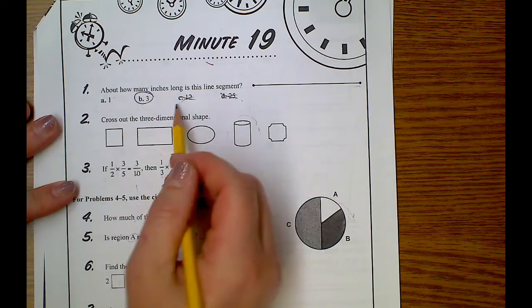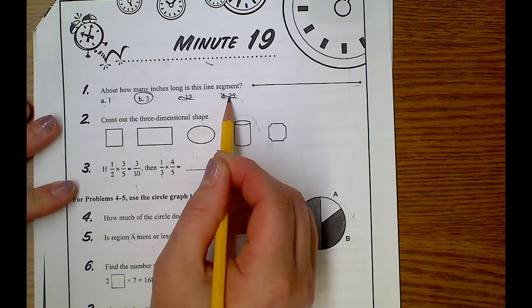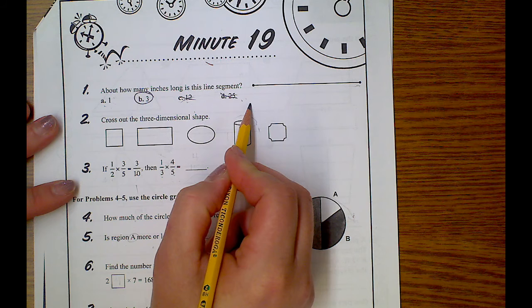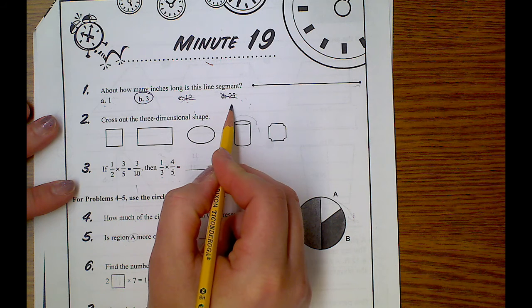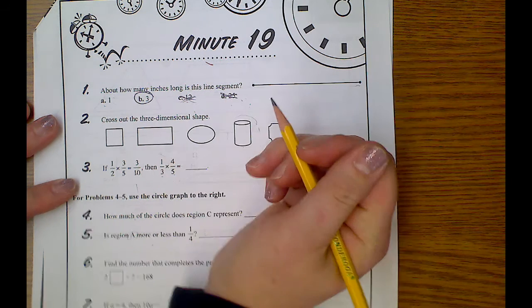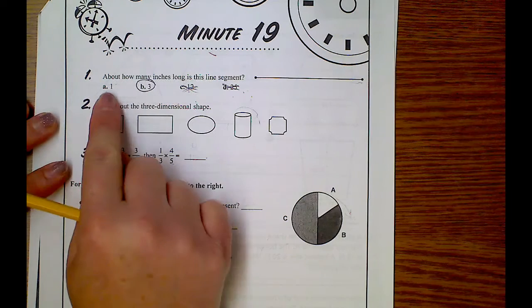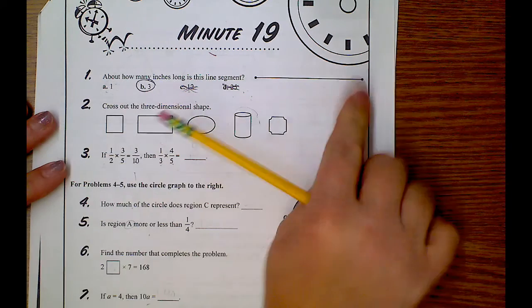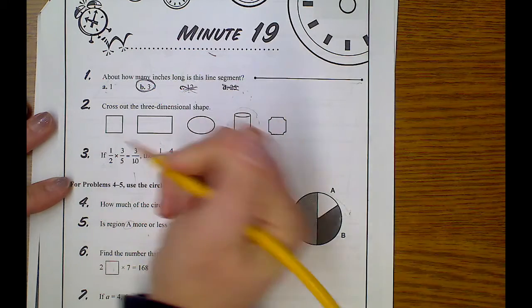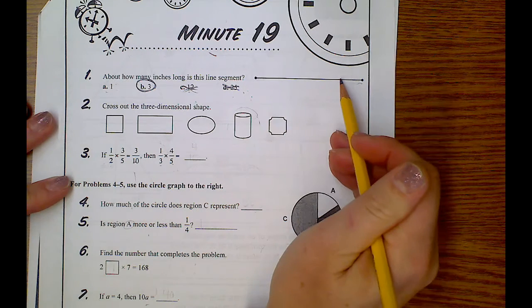So they said 1, 3, 12, or 25. Well, there's no way it is 12 inches, and there's absolutely no way it's 25. Thank you. So I crossed those ones off because that doesn't even make any sense. So then on this one, I have it means 1 inch or 3 inches. So I know that this isn't 1 inch, so I am guessing this is closer to 3 inches.